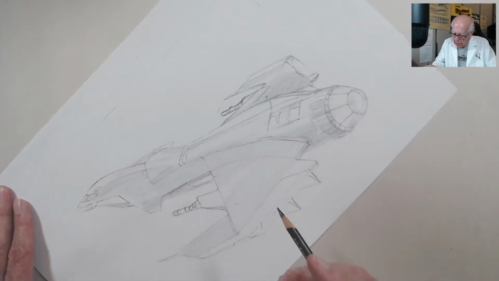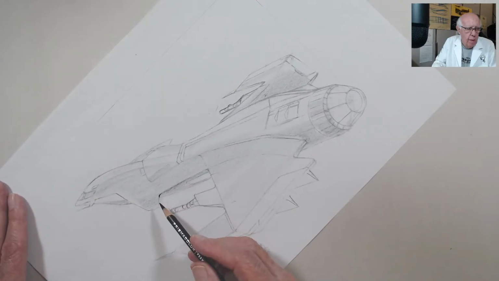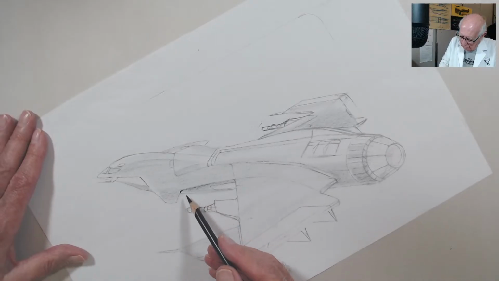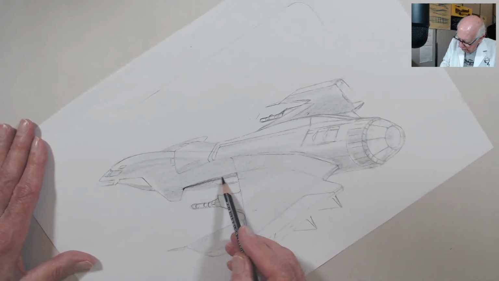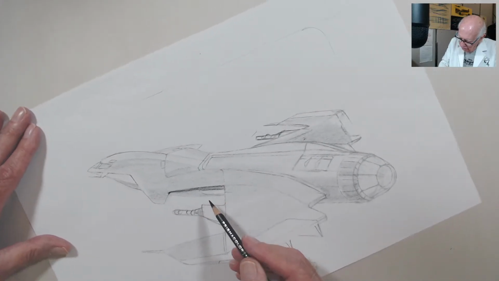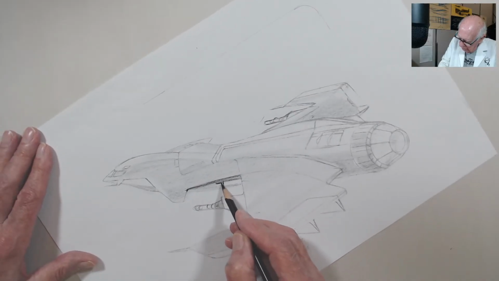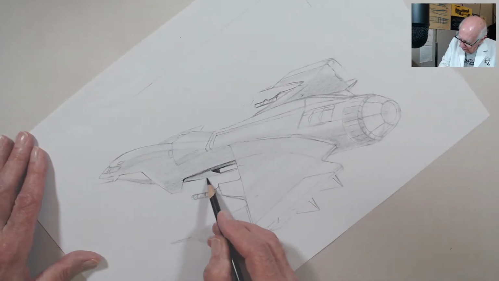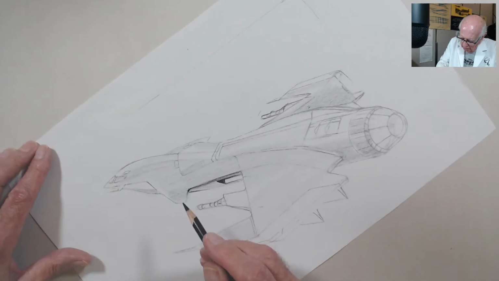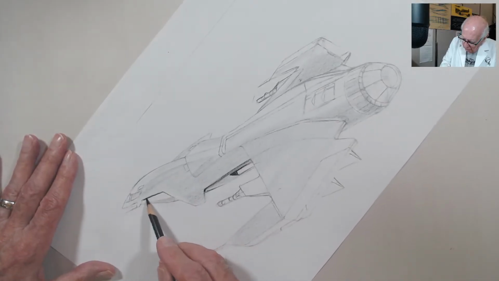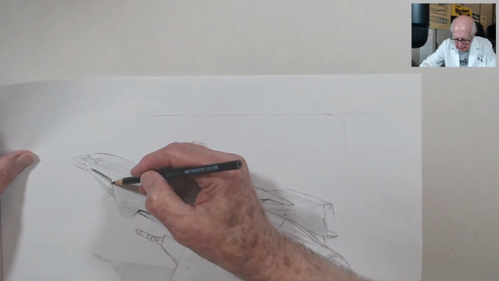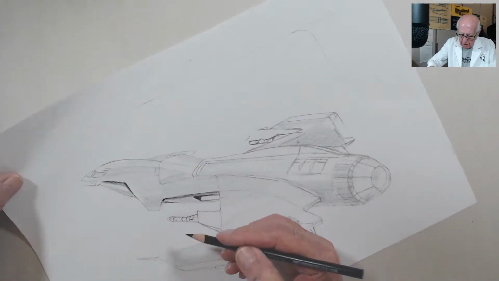Now let's add in some line weight in here. Oh, let's get that guy squared away here. We're good. All right, here we go. Just a little bit at a time. Let's get this cockpit to work.